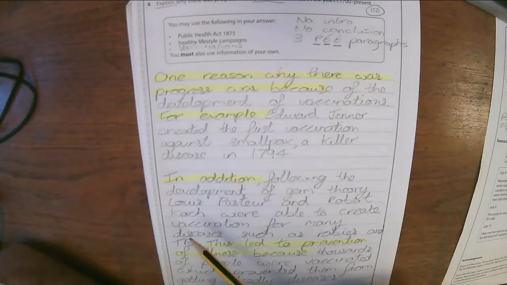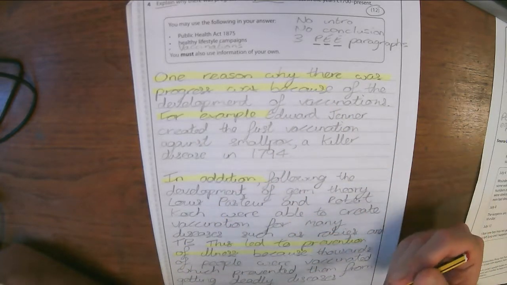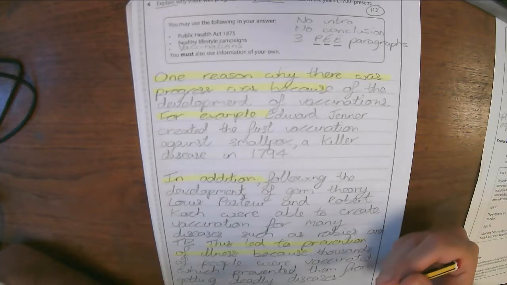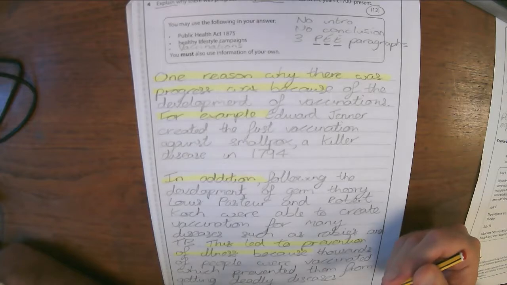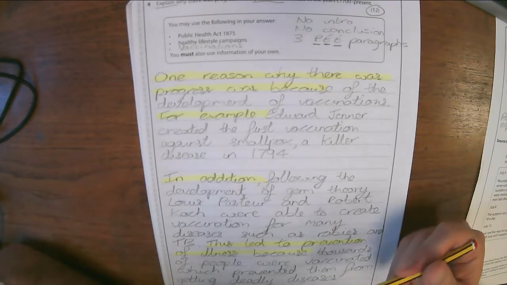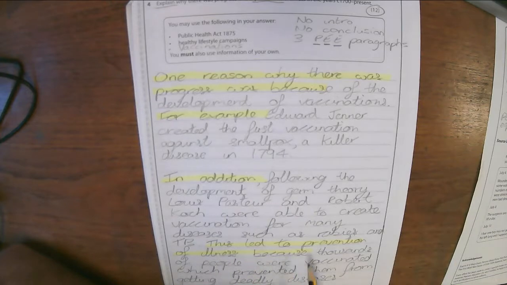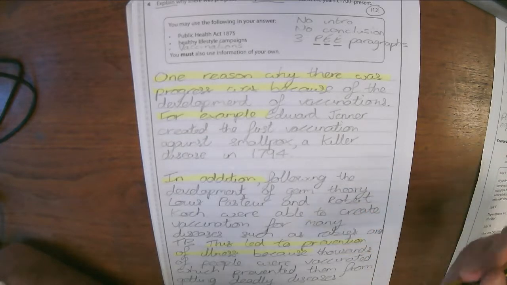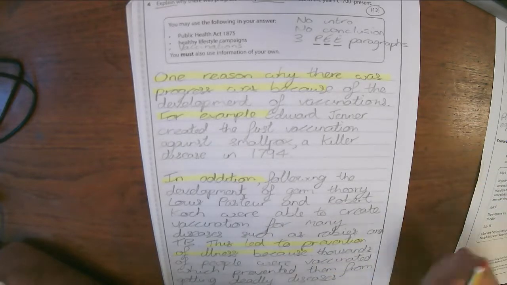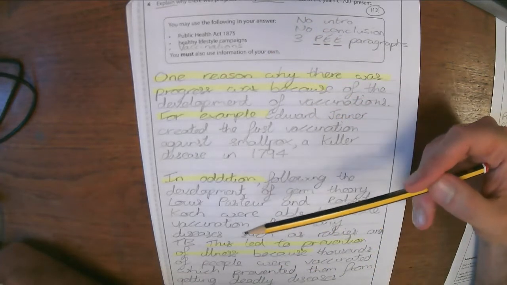In addition, Joseph Bazalgette developed the London sewer system in the 1800s, which reduced the amount of diseases caused by dirty water and lack of good quality toilet facilities. This led to the prevention of illness because it was cleaning up the living conditions, and poor living conditions can create illness. Okay?